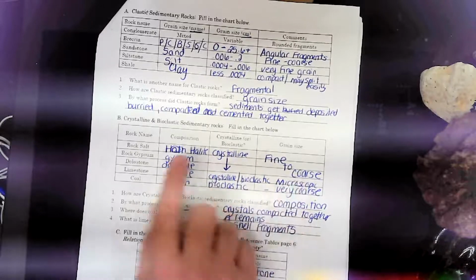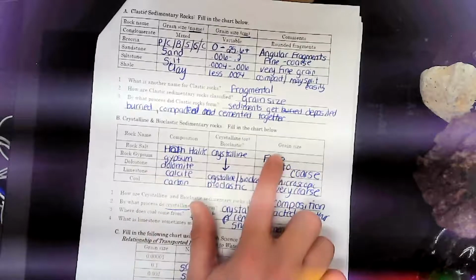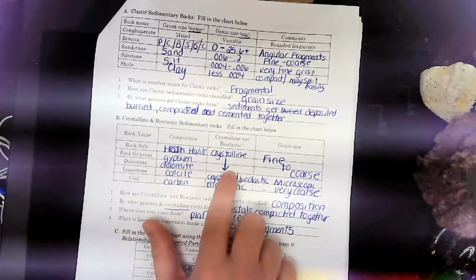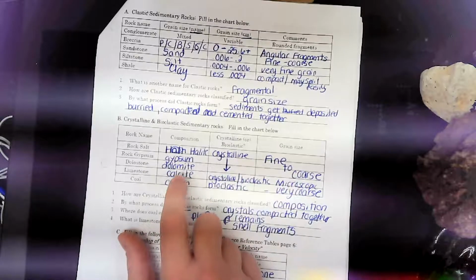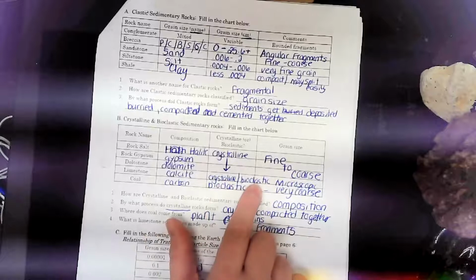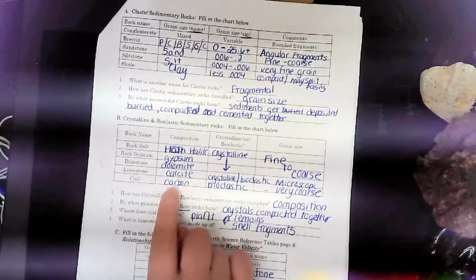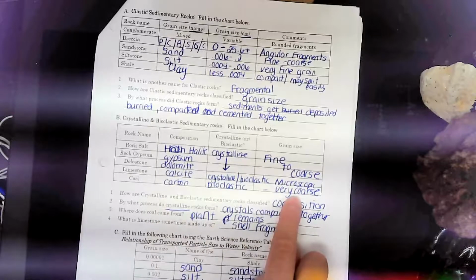fine to coarse grain. Rock gypsum's made out of gypsum, it's also crystalline and fine to coarse. Dolostone's made out of dolomite, crystalline, and it's fine to coarse. Limestone is calcite, which is crystalline or bioclastic, and it's microscopic to very coarse. Coal is made out of carbon, it's bioclastic, and it's very coarse.